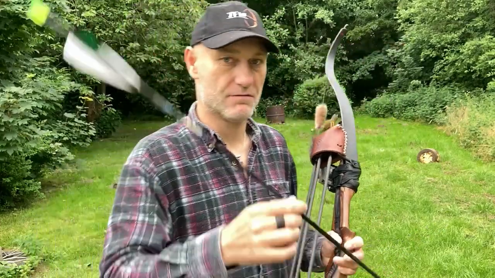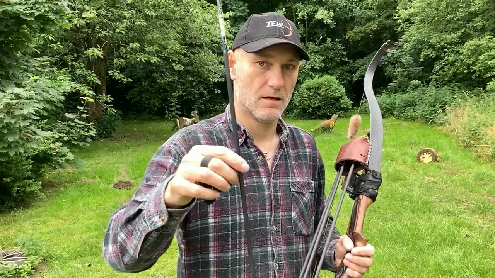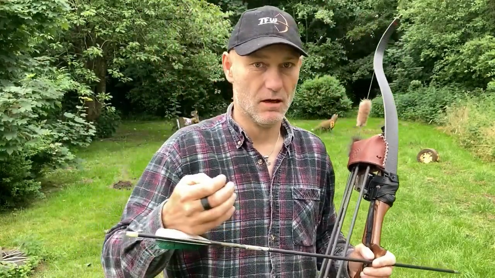For example, if we take this arrow, it weighs 495 grain. And the point-on distance with this arrow and this bow right here is 40 meters, which is about 43 or 44 yards.